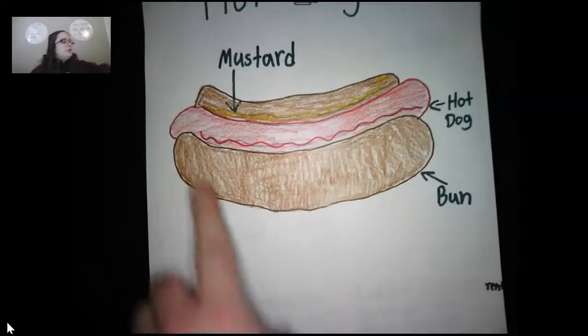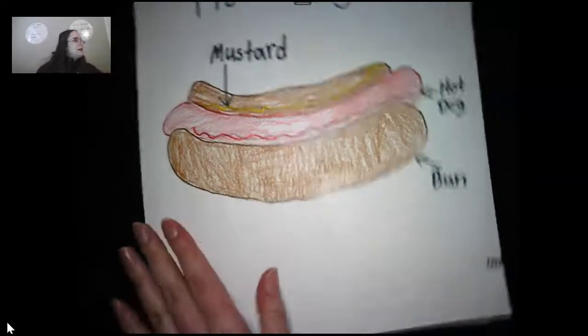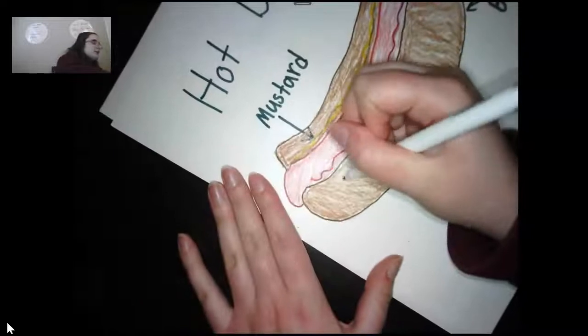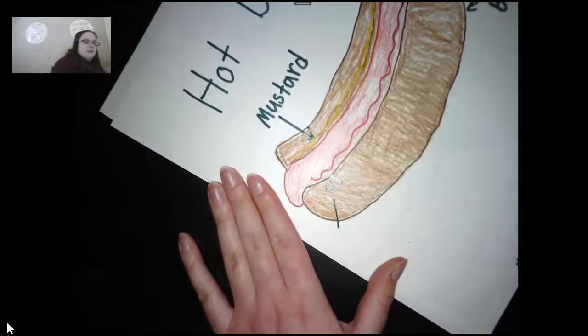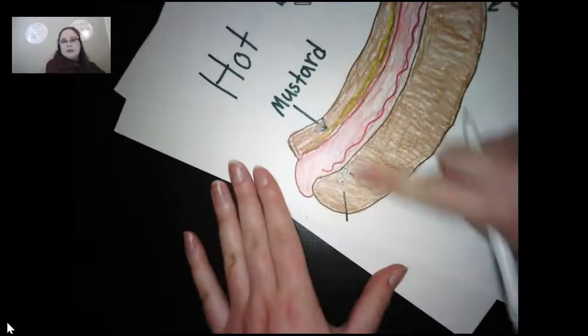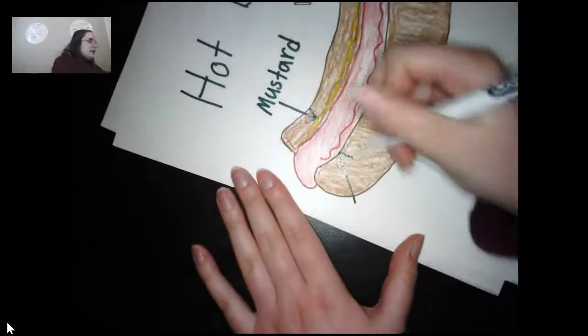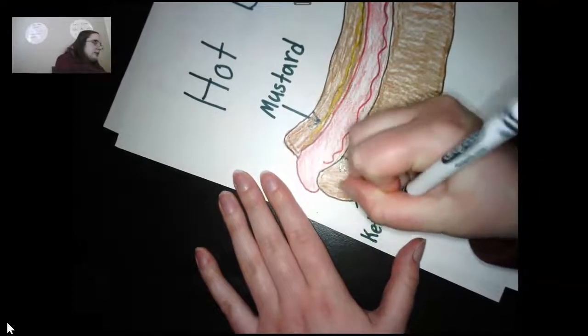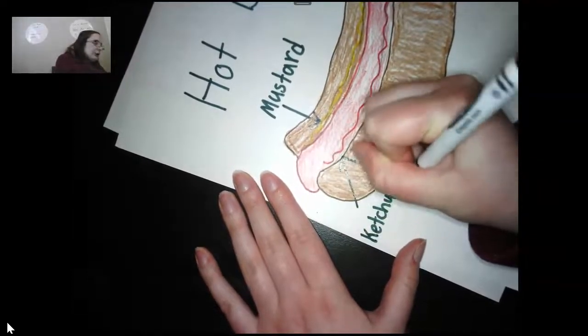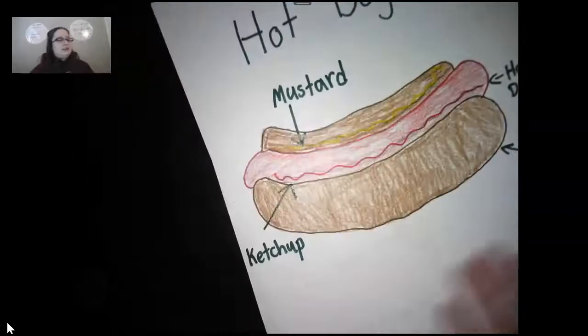And then I have one more thing to label, and that is my ketchup. So once again, I'm going to come up and draw an arrow to my ketchup line, and I'm going to write ketchup. So we got some ketchup and mustard on my hot diggity dog.